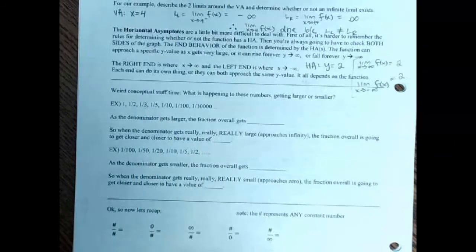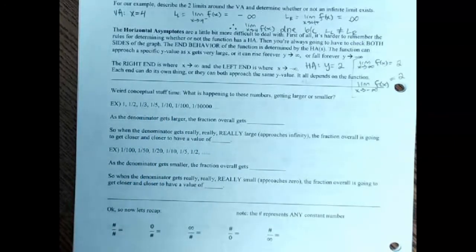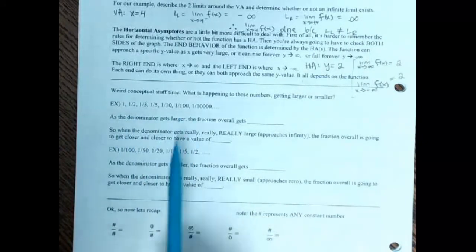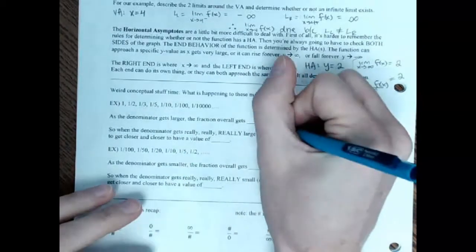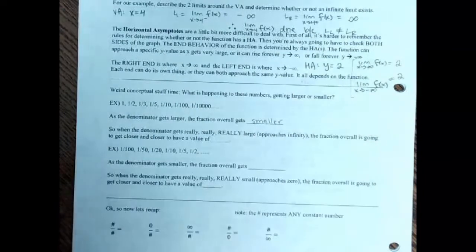If you need to, you could go to your calculator and type all these things in to get the decimal representations for them. I hope you don't need to, but you could if that helps you see it. In general, as this list moves to the right, as the denominator gets larger, the fraction overall is going to get smaller, assuming the numerator stays the same.